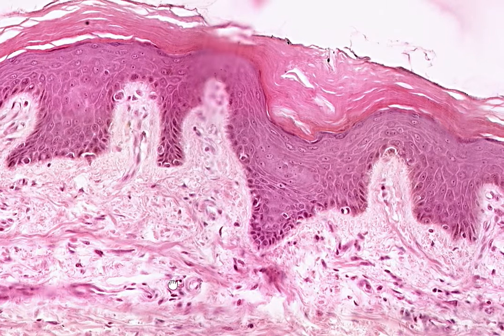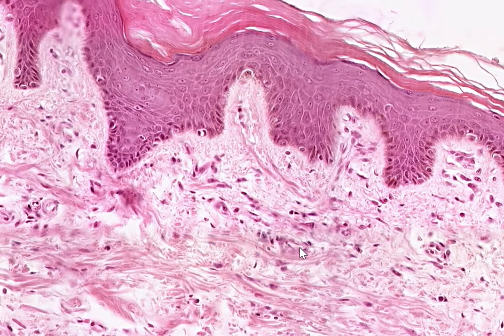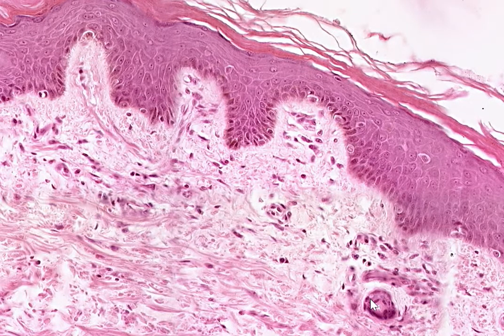Here we can see vasculature. We can see blood vessels here in the dermis. We do not have any blood vessels here in the epidermis. Let me know if you see them. And this means that the epidermis needs to get its supply from the dermis.